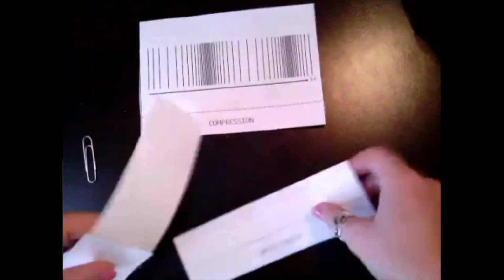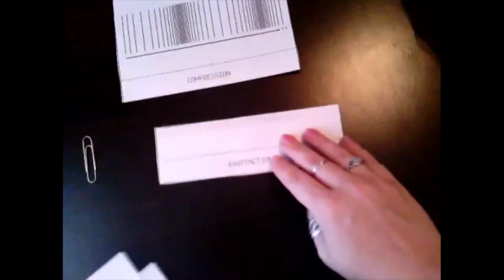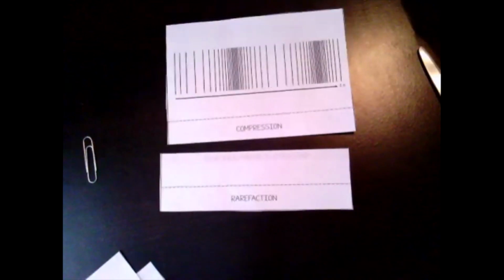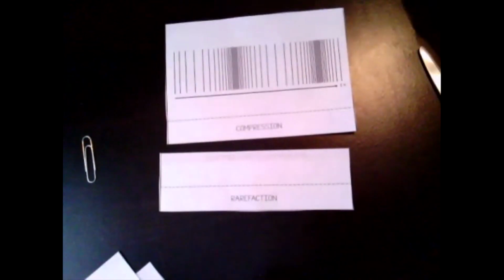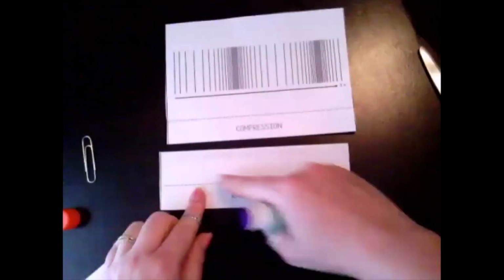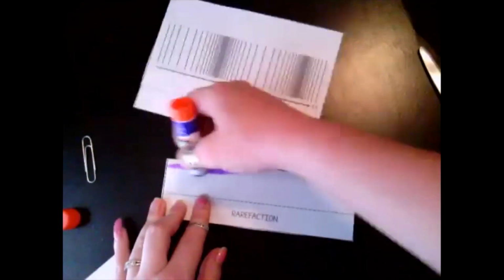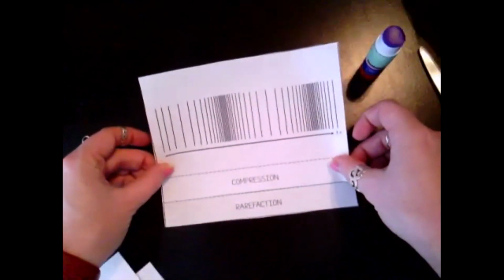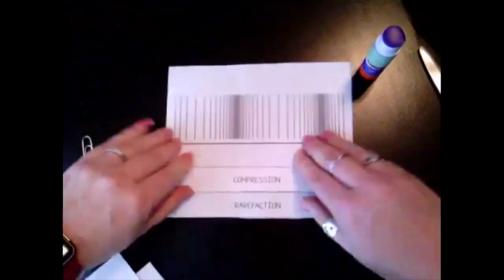Once we have this written down, we're actually going to set this off to the side so that we can set up our notes before gluing them down. So we're going to start with compression and the thing that says glue this part to compression, which is rarefaction. Remember yesterday, we have this grayed out portion here at the top where it says glue this part to compression. We're going to carefully apply our glue there. Line compression up with the dotted line of rarefaction and press it down to create a flip flap.